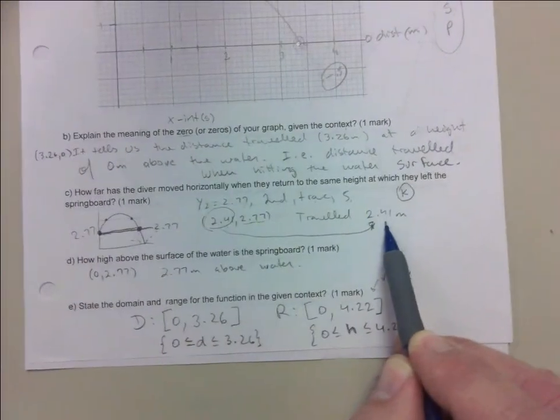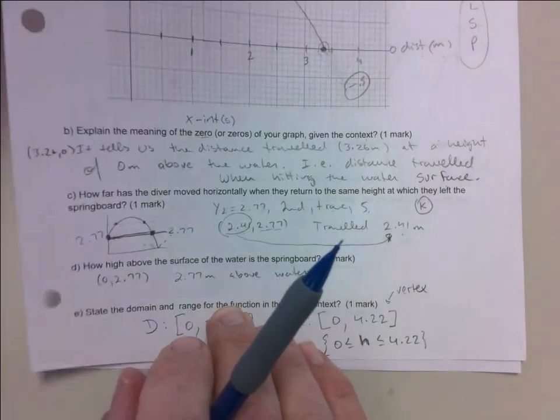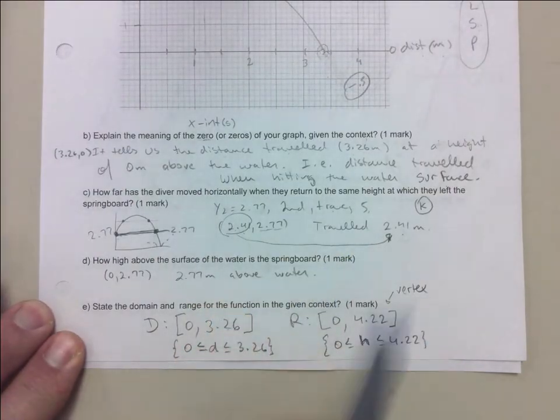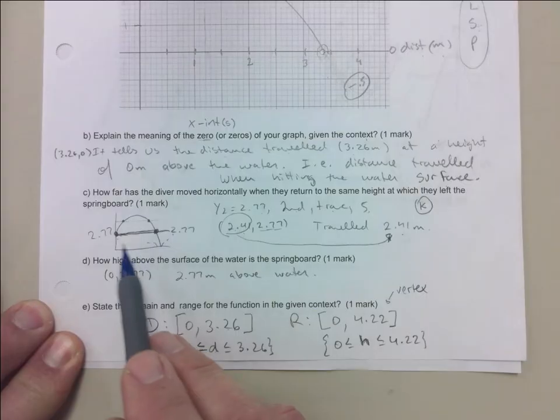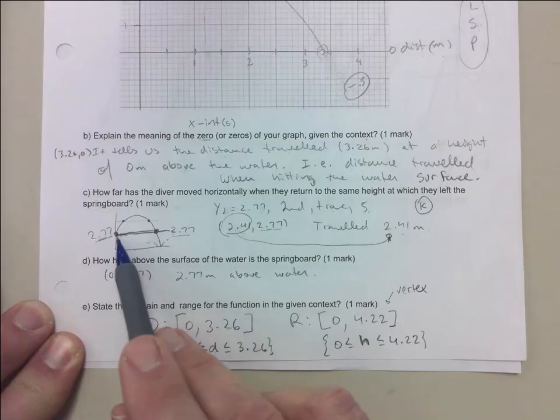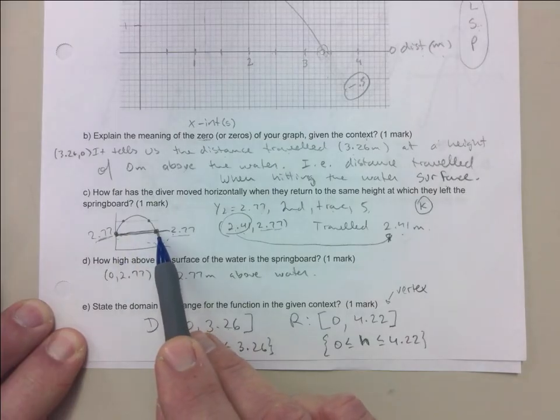Tell me if it's different than yours, guys. Sometimes I make changes to these ACs. I think I kept it the same. Okay, so because we started at 277, we go back to it and we figured out how long did that take. Okay.